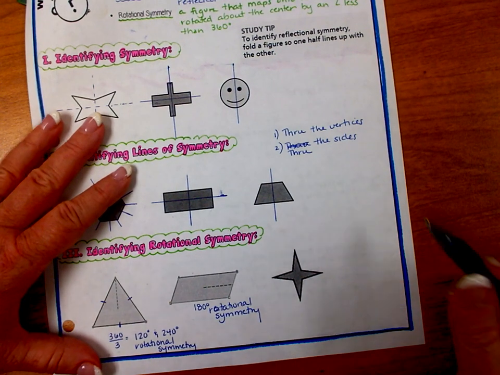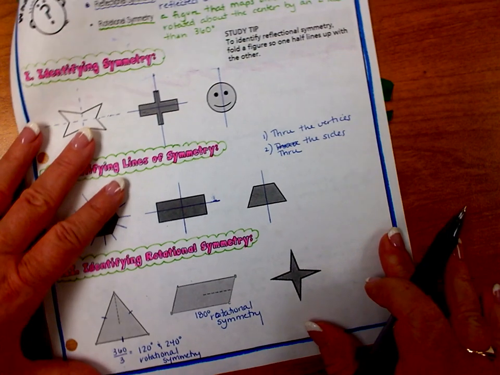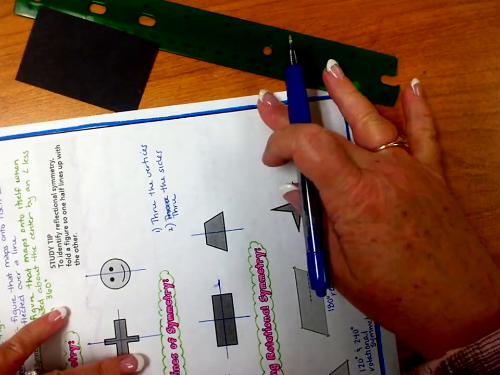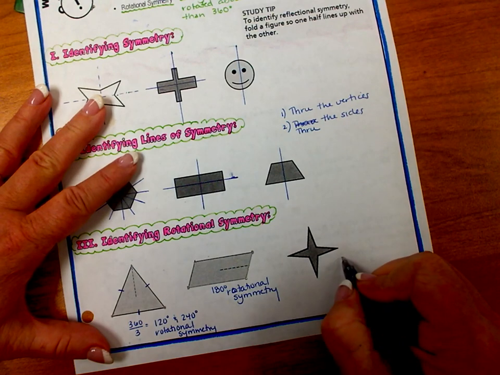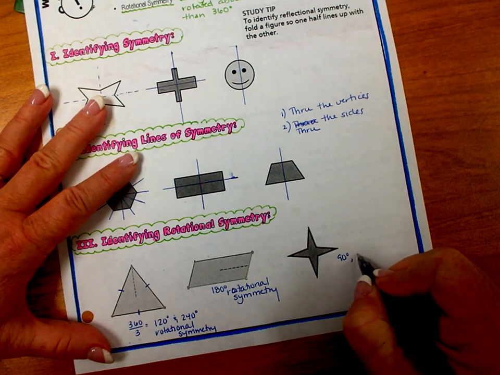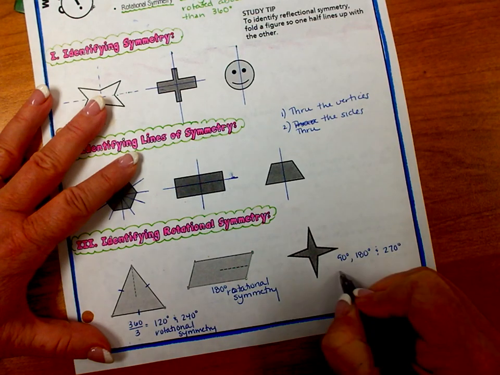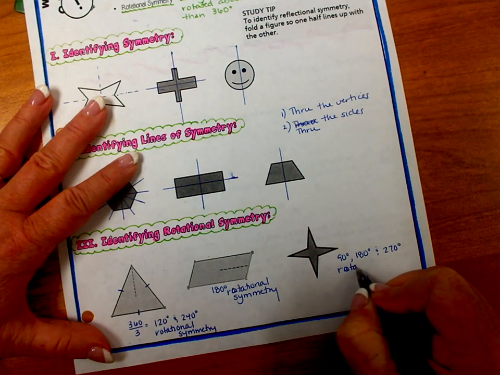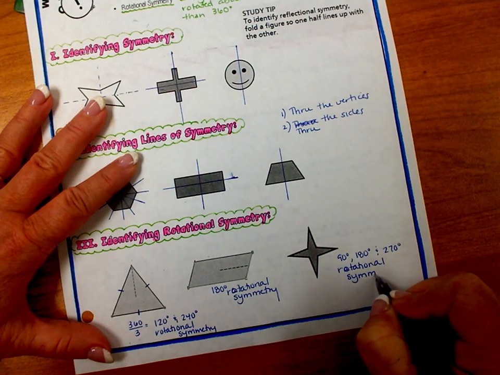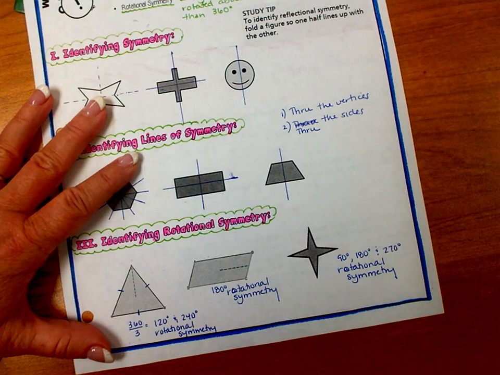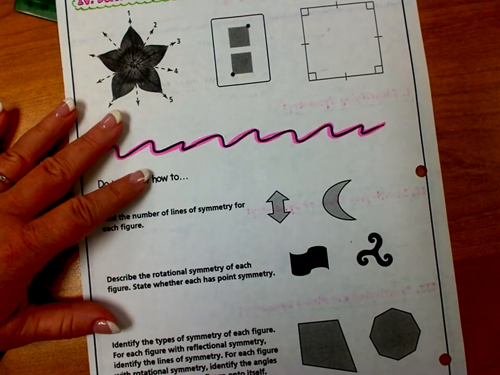Okay, and then looking at this last one, if I turn this 90 degrees, same figure. That's going to happen all 4 times. So this one's going to have 90 degrees, 180 degrees, and 270 degree rotational symmetry. And then because it has 180, it also has point symmetry. Okay, go ahead and flip this over.